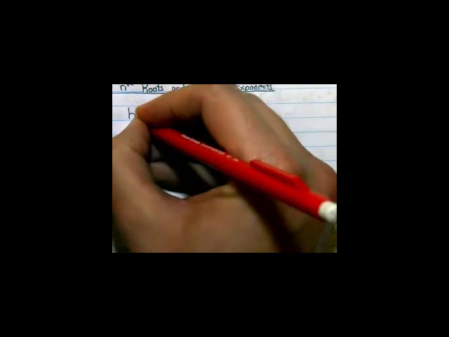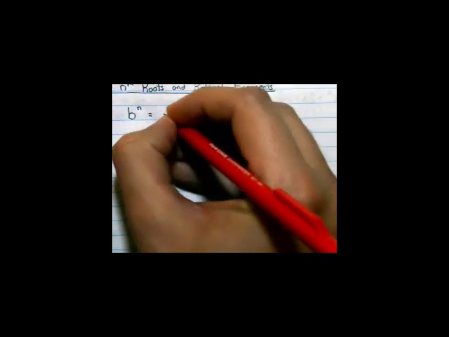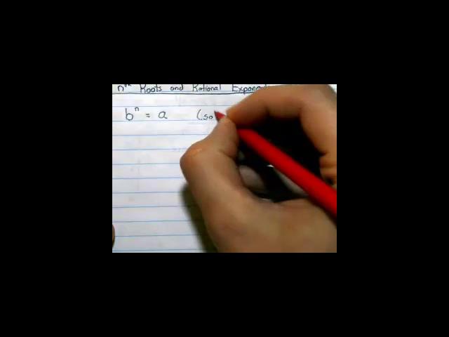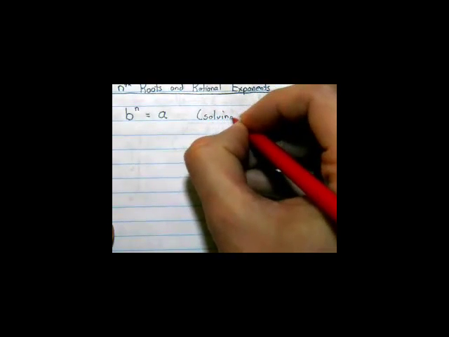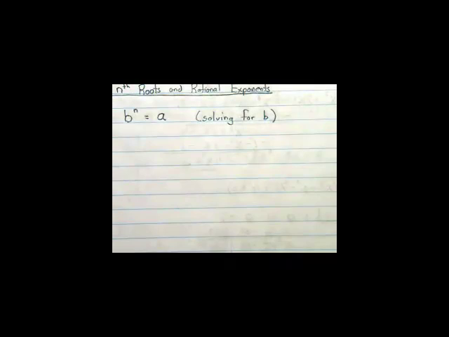All of them are in an attempt to solve a certain type of equation, and that certain type of equation looks like this. b to the n equals a, and our attempt is solving for b.